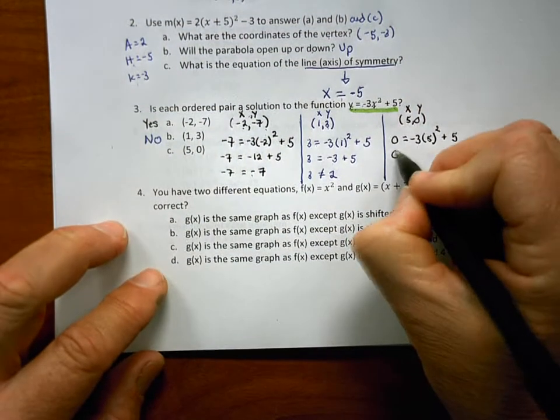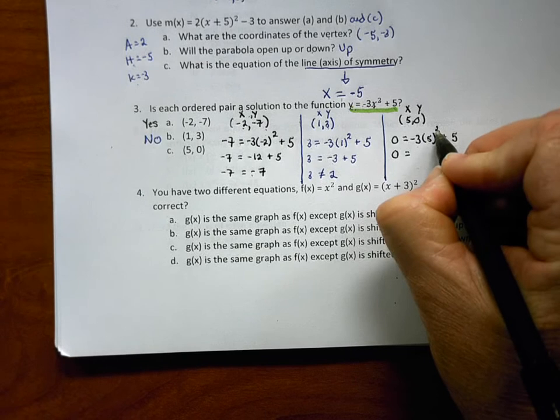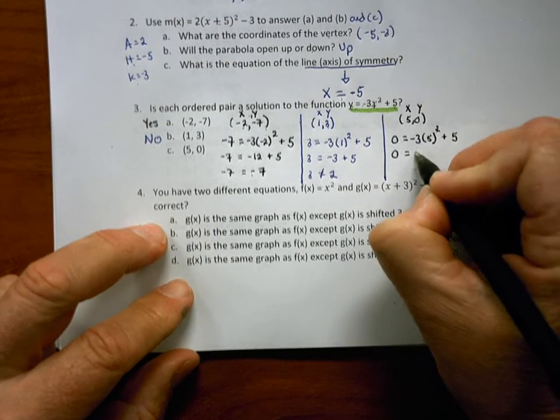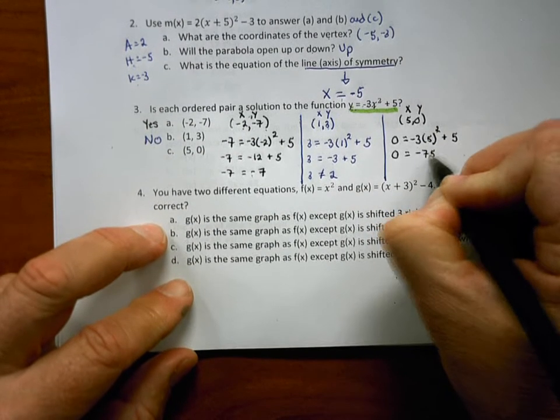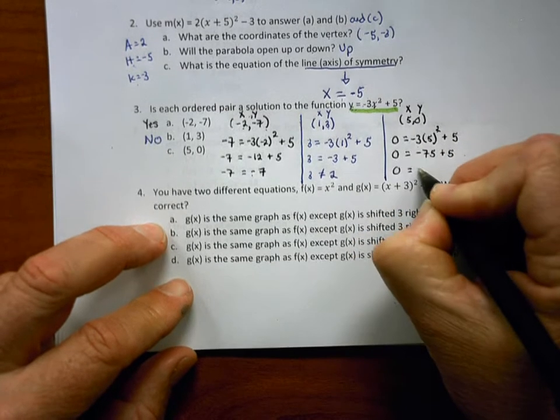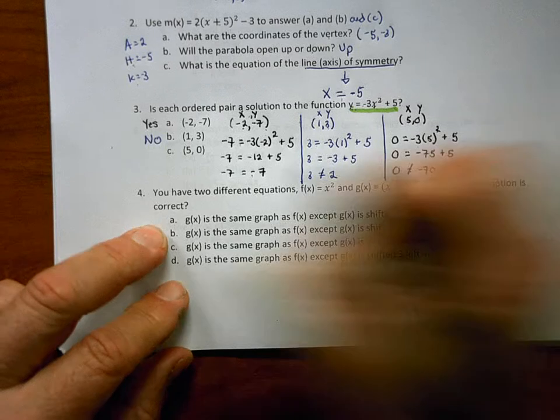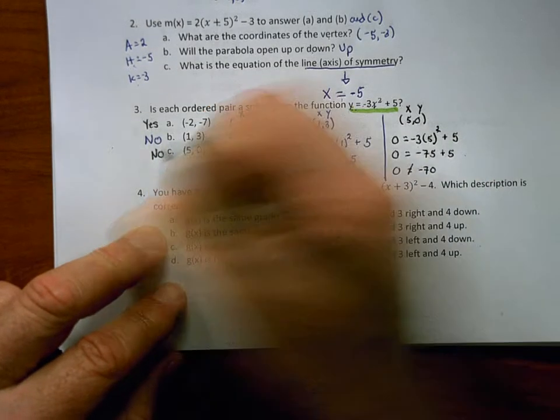Okay, so I'm going to get 0 is equal to, so 5 to the second power is 25. 25 times -3 is -75. -75 plus 5 is -70. So you can see that the coordinates 5, 0 did not work out. So C would be no as well.